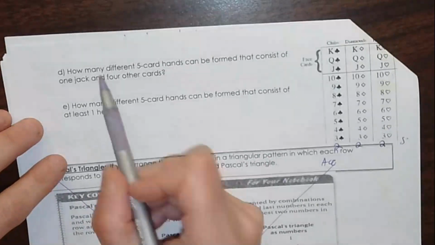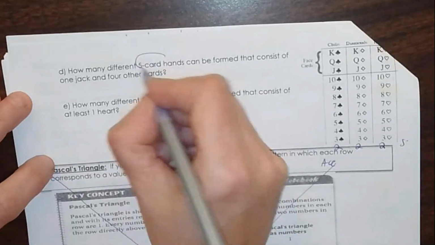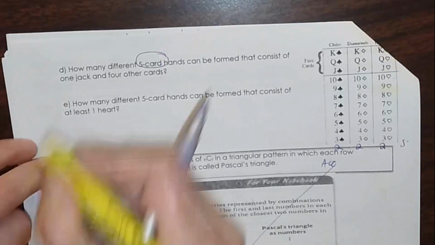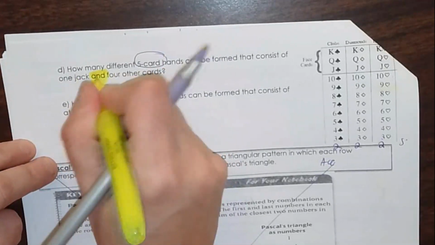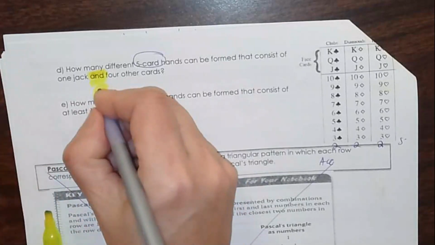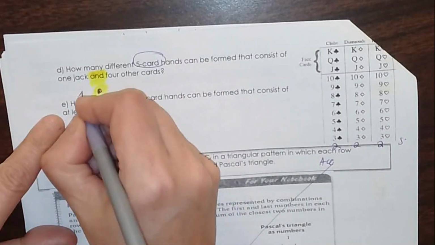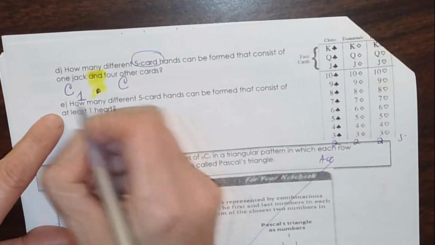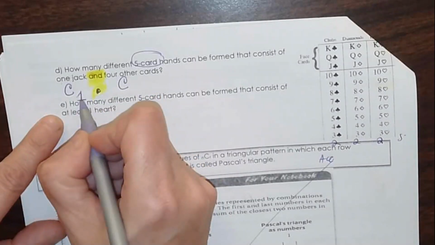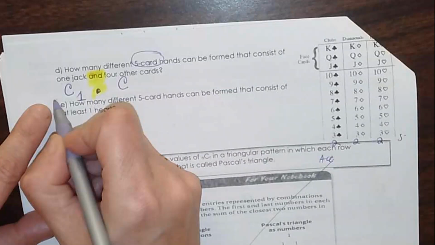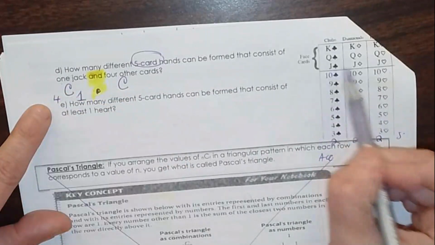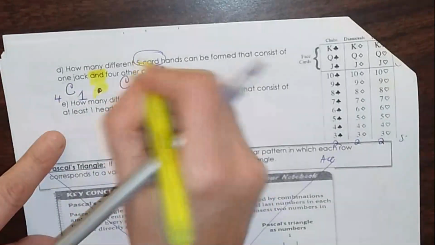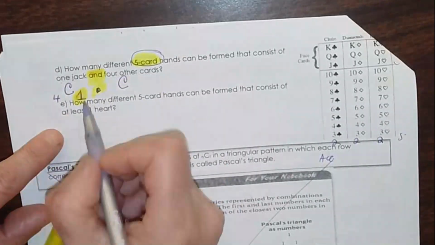So how many different 5 cards, so we're picking 5 cards, can be formed that consist of 1 jack and 4 other cards? So I have multiplication. So I'm picking 1 jack out of how many cards? So we have to pick 5. I'm picking 1 jack out of how many jacks? 4. There are 4 jacks. 1, 2, 3, there's one more here, 4. So we're picking 5 cards, 1 is a jack out of 4 jacks possible.